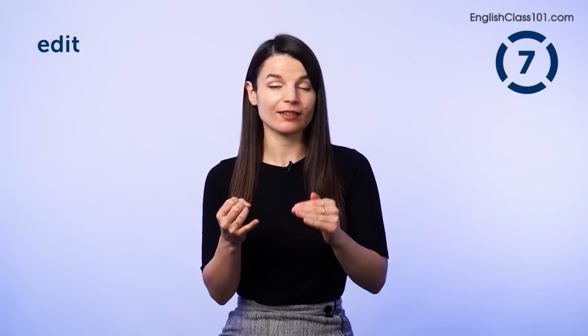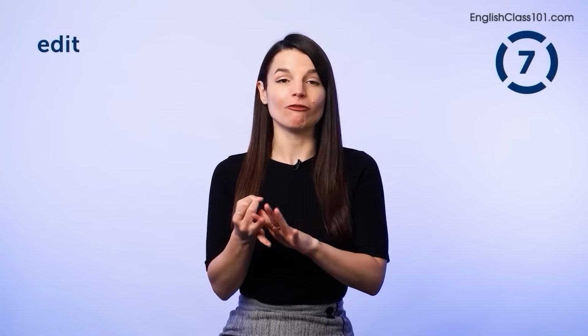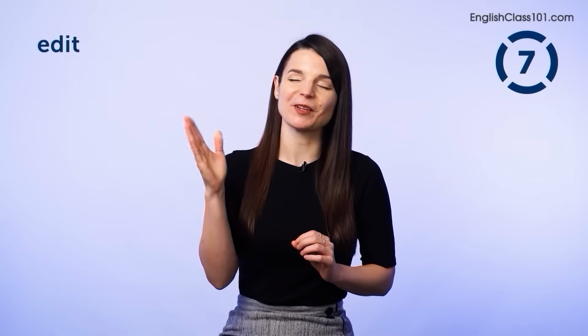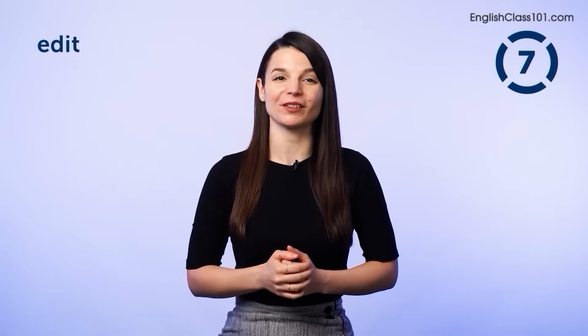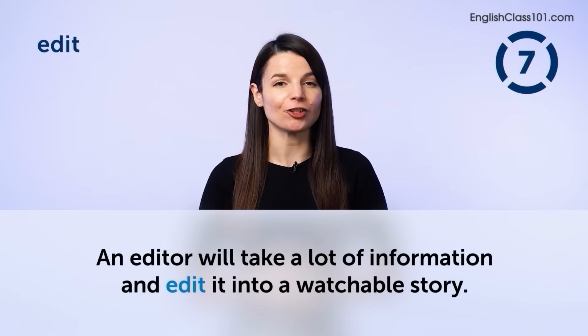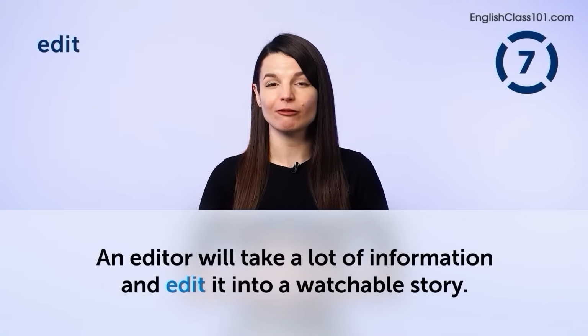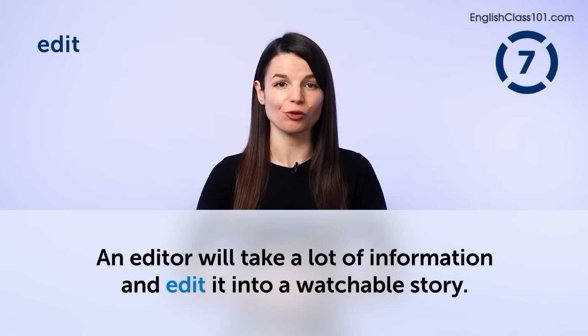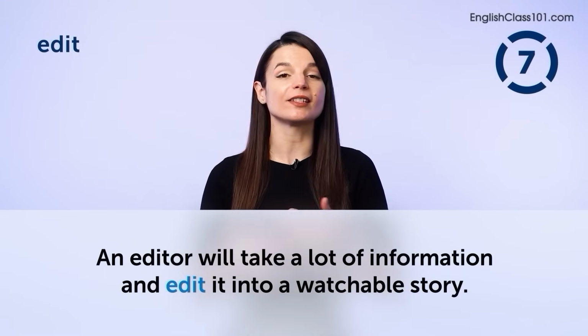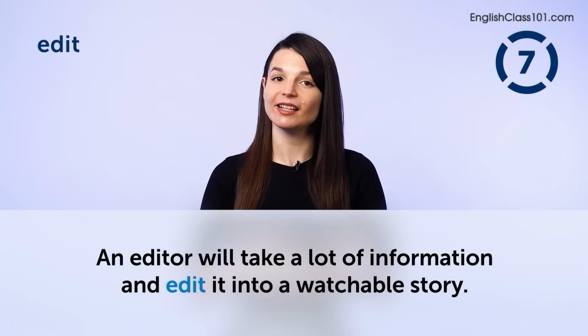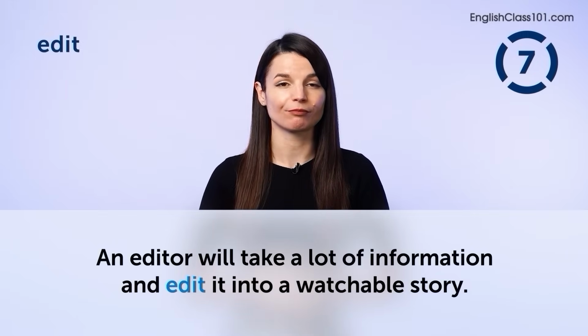Edit. To edit means to make a change to an existing work of art, usually for written works like essays and books and poems, and video-related things and photo-related things. It means to make small changes usually, sometimes big changes to something. For example, an editor will take a lot of information and edit it into a watchable story.